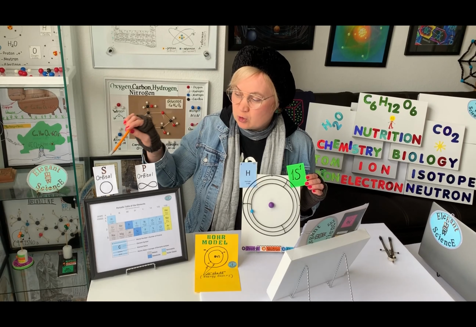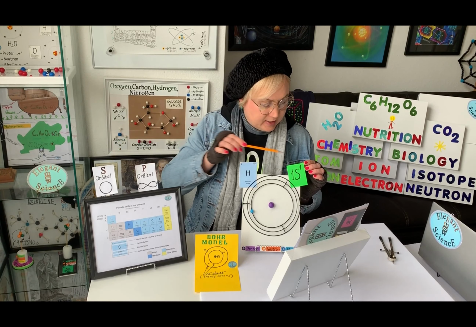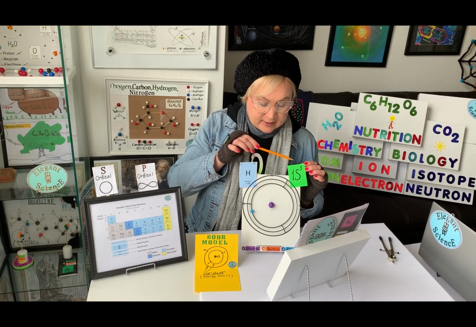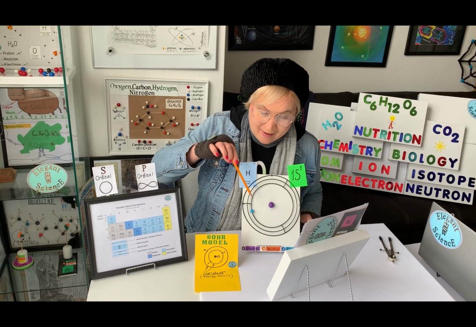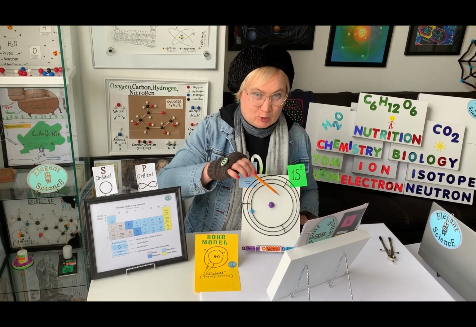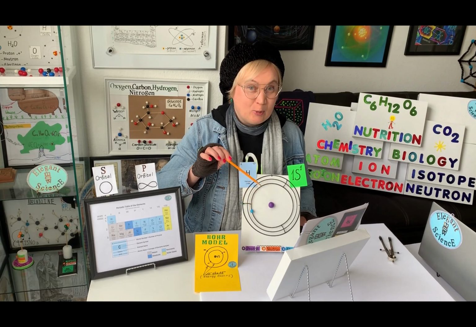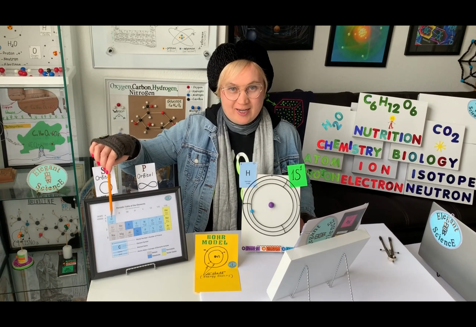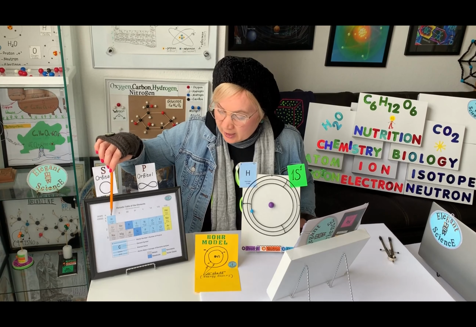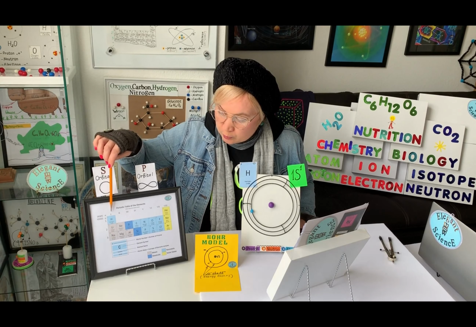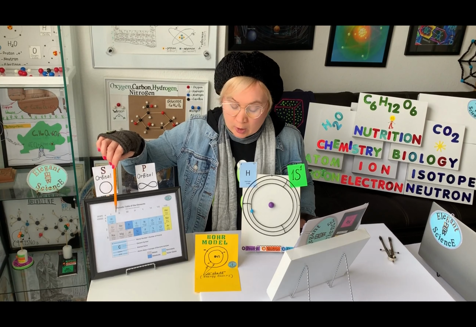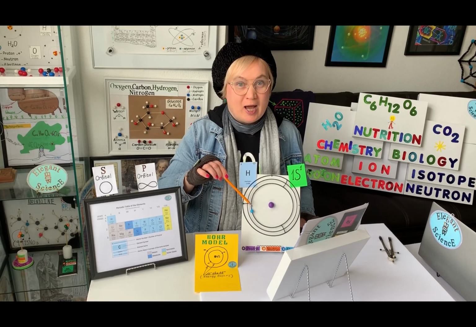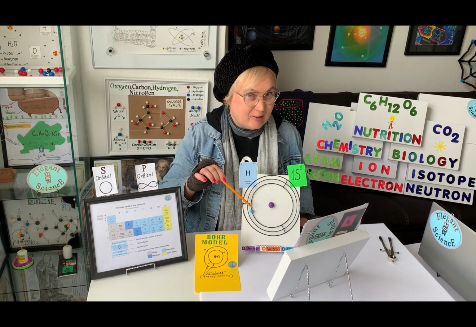The s corresponds to the s-orbital, and that other smaller 1 next to s corresponds to the number of electrons on our electron shell, which in turn corresponds to the group our hydrogen is in. And it's group number 1, so we get 1 electron on our outer shell.